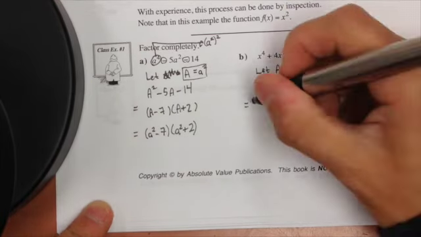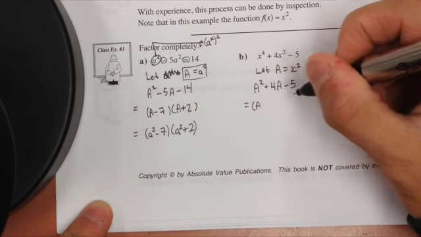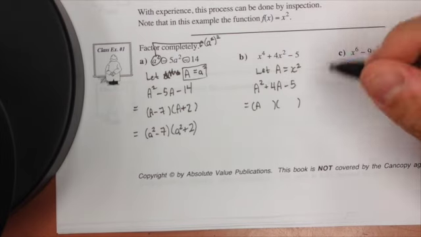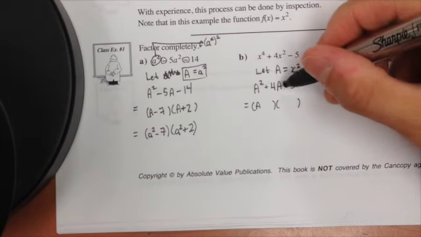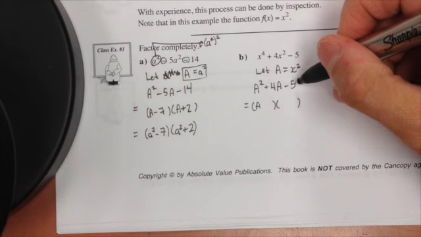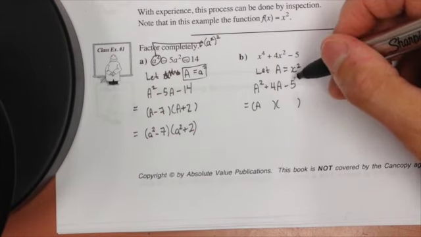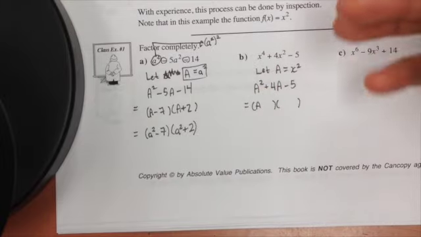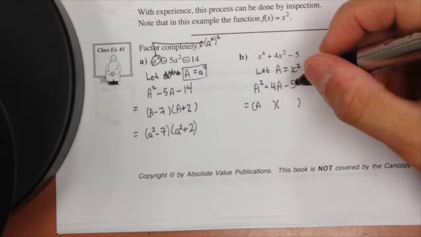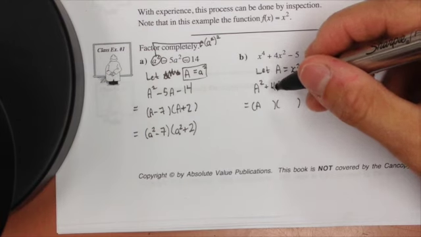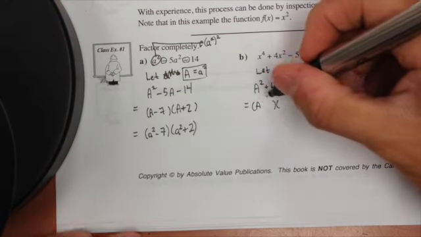And again, we're doing this by inspection, so we need to think about which terms have a sum of 4 but a product of negative 5. If we need a product of negative 5, we're going to need a positive and a negative. And if we need a sum of 4, we're going to work with a positive, but we could also work with a negative in this case.